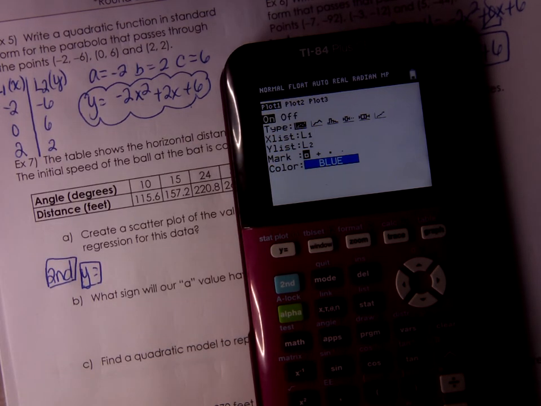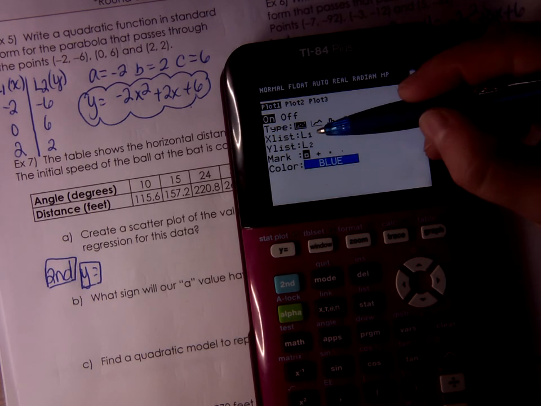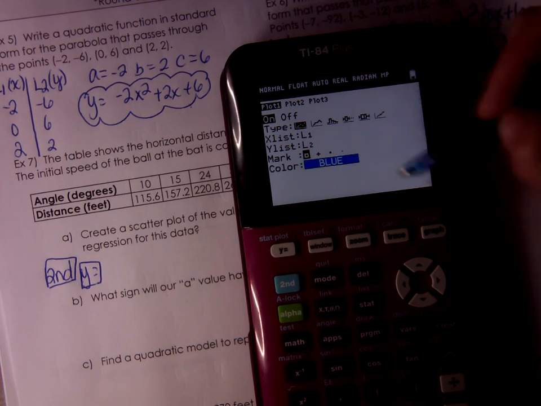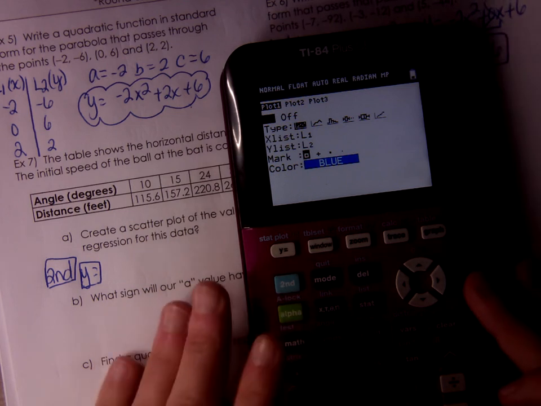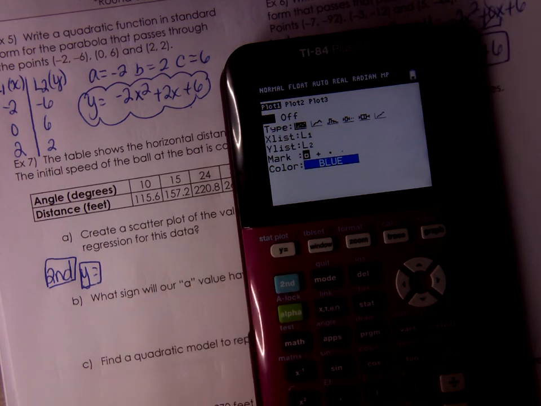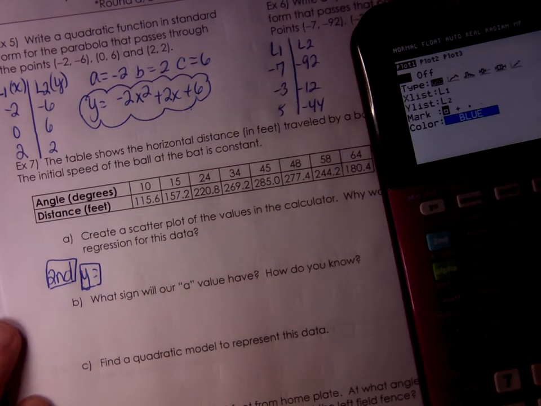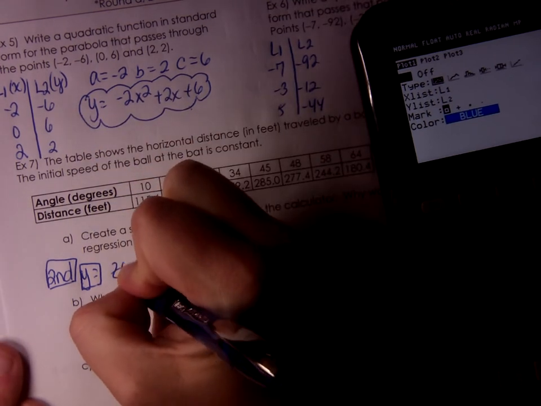The type is scatter plot. We want to use list 1 and list 2. It doesn't matter the mark, that's whatever floats your boat. And mine has color. Yours maybe does, maybe doesn't. I'm using blue. All right, so now that my plot is on, I next want to be able to look at my scatter plot. So I am going to press zoom stat.